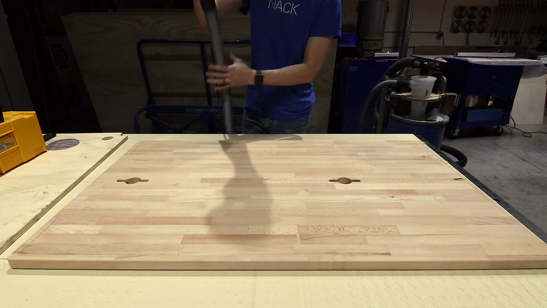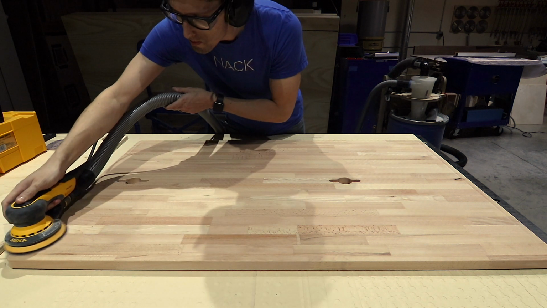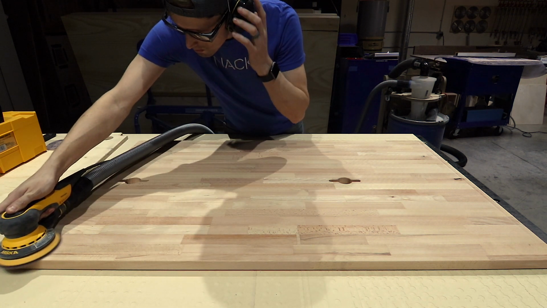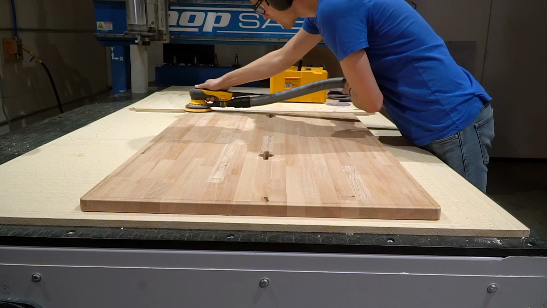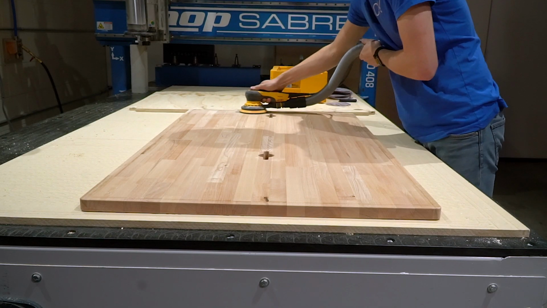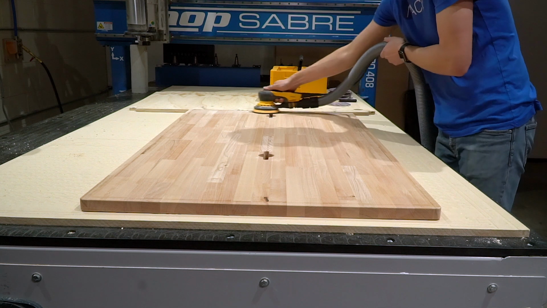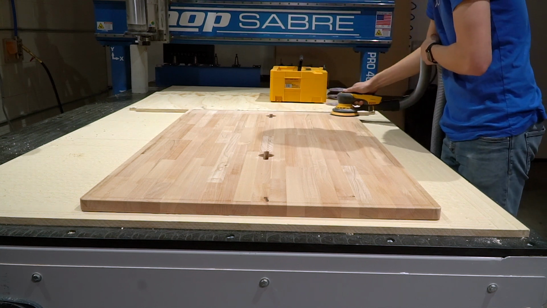Sand this down to get a little bit of the tooling marks off the top. Wasn't looking for anything really high quality, but we start with 120 grit and move up to 180 and then 220.